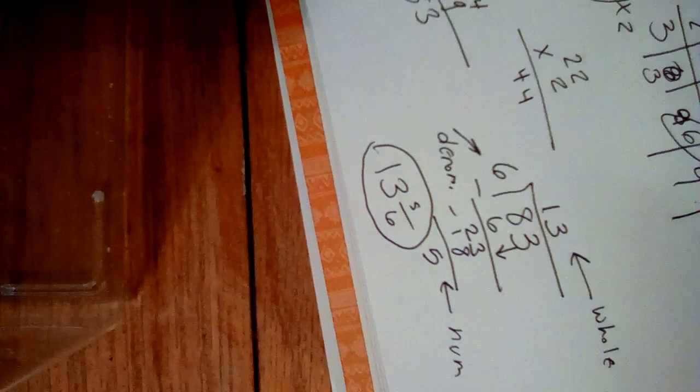Several of you should know how to do this. Now, I'm going to give you one. I want you to pause the video and solve it on your own. Alright? So I'm going to give you 3 1/5 minus, I changed it, 2 1/3. So pause the video and work it out.